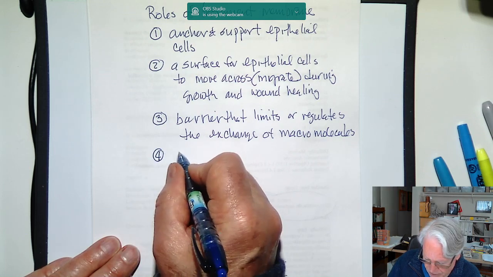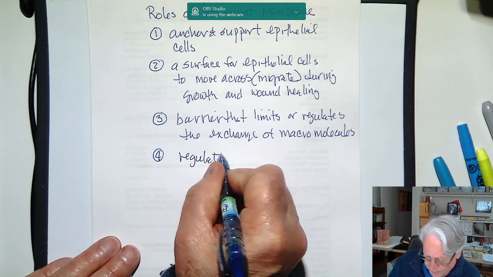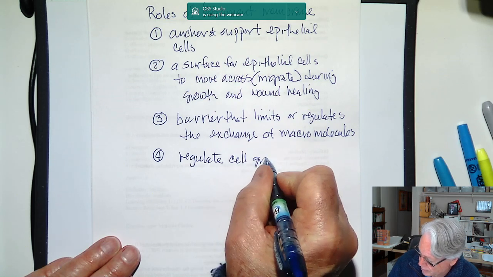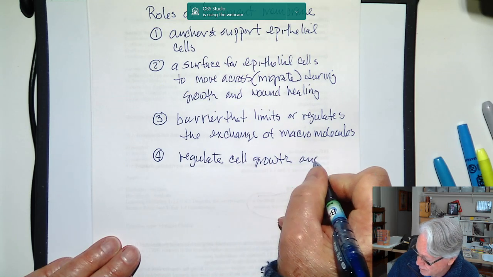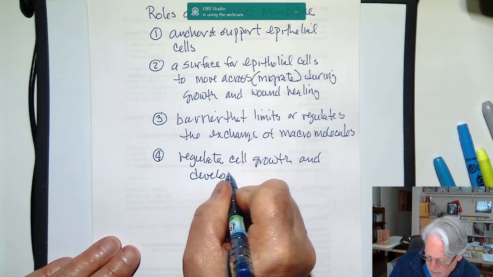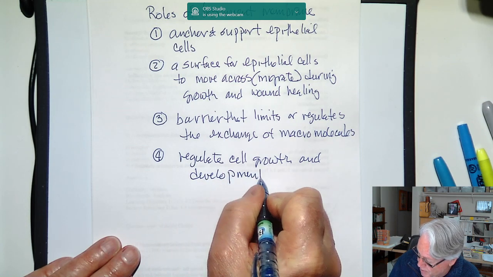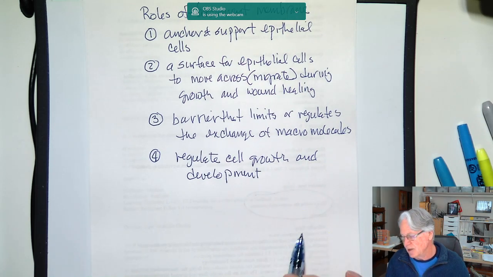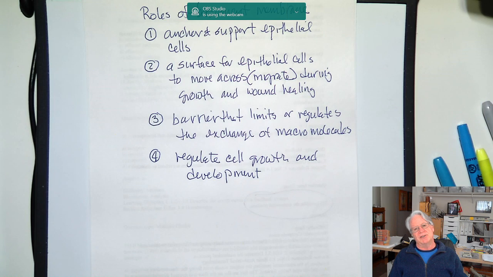Number 4, can regulate cell growth and development. And this is different than providing a pathway for the movement of cells. In other words, the molecules in the basement membrane can start binding to regulatory molecules that will signal the growth and development of tissue. So they actually capture the regulating molecules that will tell the epithelial tissues to grow or to develop along a different pathway.